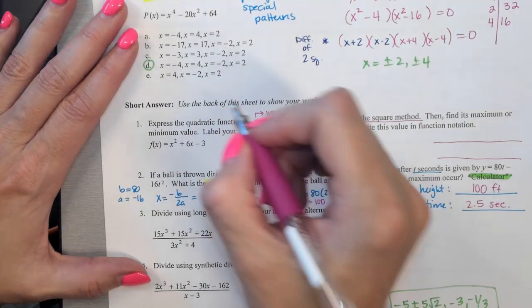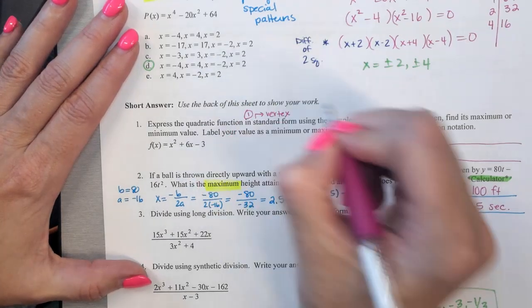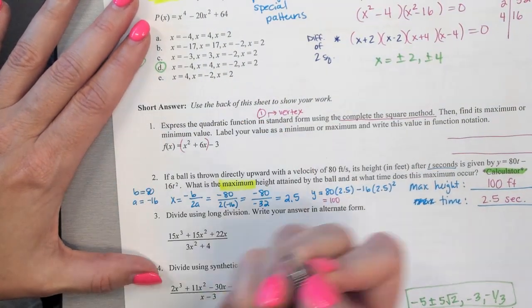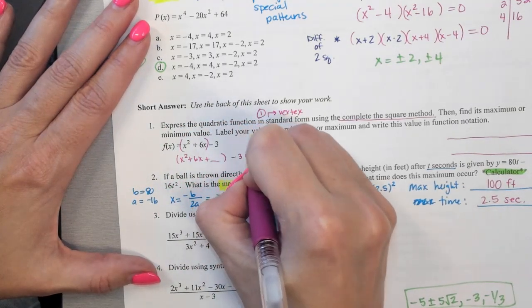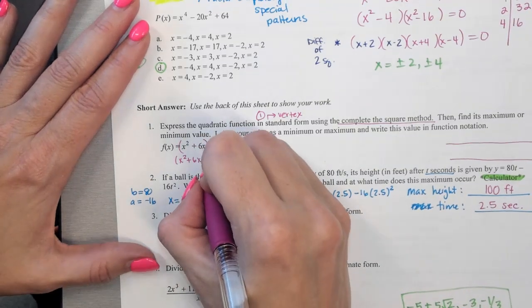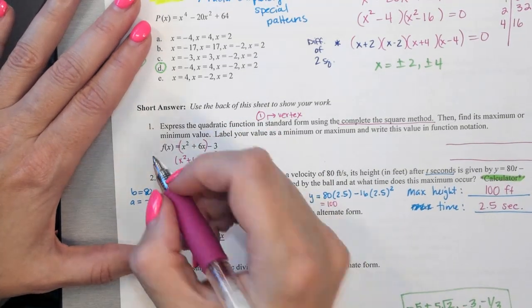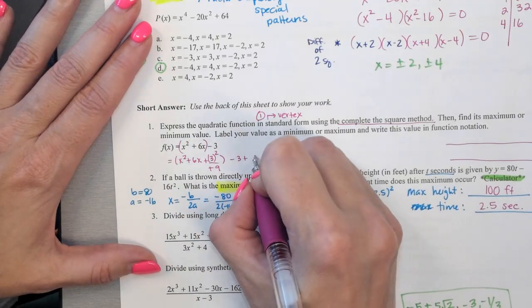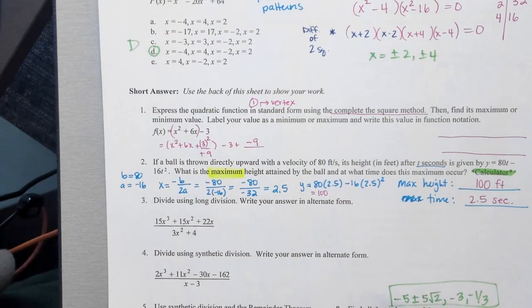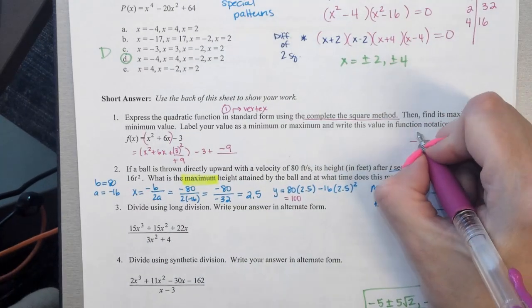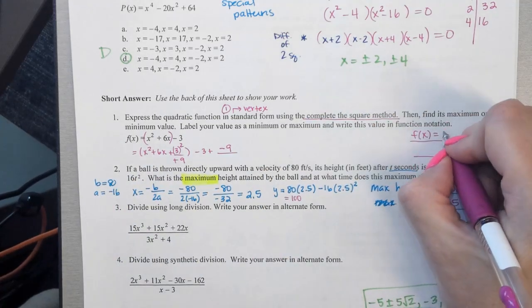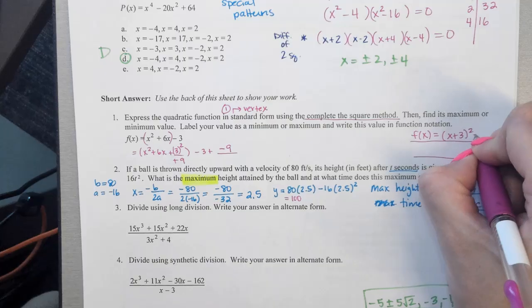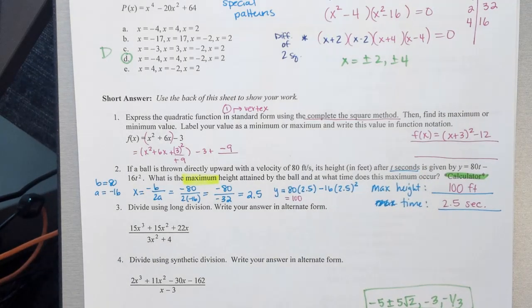Okay, so the first thing is make sure that you have that in standard form using that method. So we group the first 2, x squared plus 6x plus blank minus 3 plus blank. So this is half of 6 squared, which is 9. So if you're adding 9 here, we have to subtract it there. Okay, so then you have to have your f of x equals, that's what you're starting with. It'll be x plus 3 squared minus 12. How did that step go?